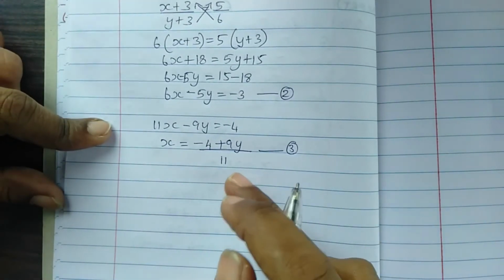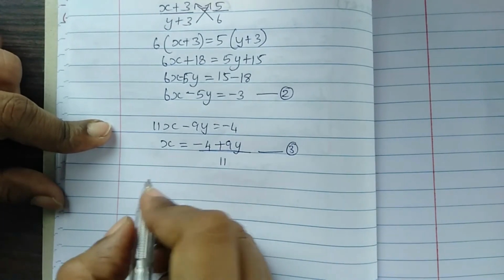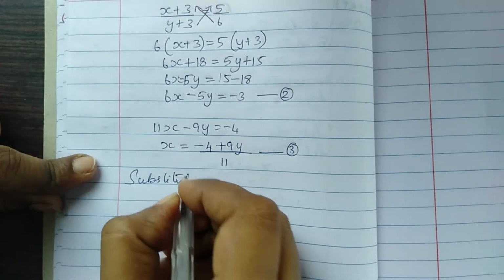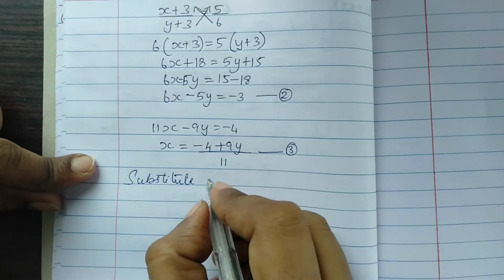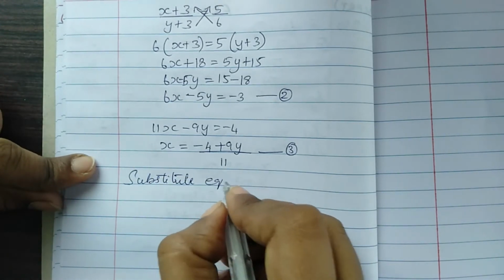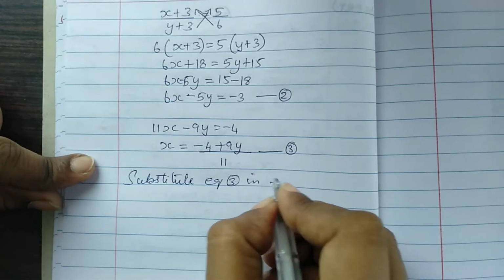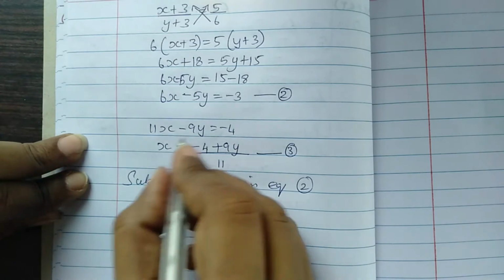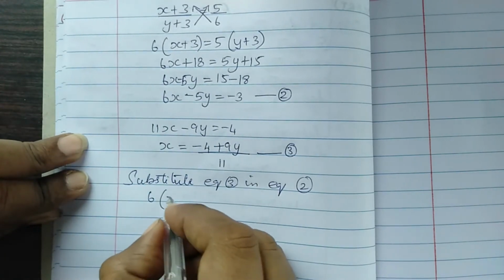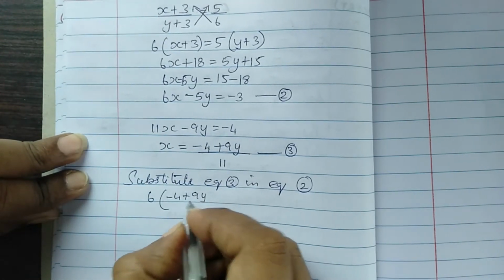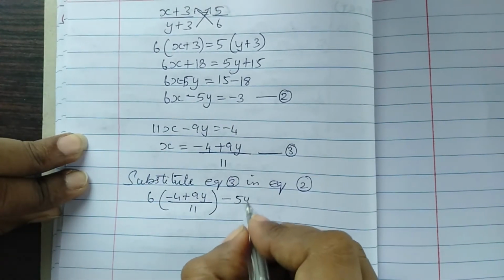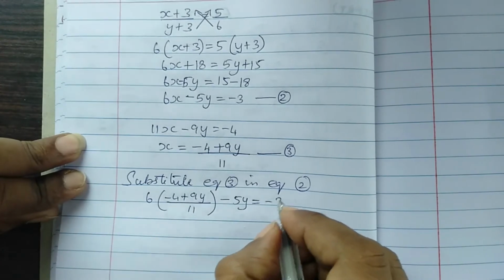Now let's substitute this value in our second equation. So substitute equation number 3 in equation number 2. So 6, our x is this value, so minus 4 plus 9y by 11 minus 5y is equal to minus 3.